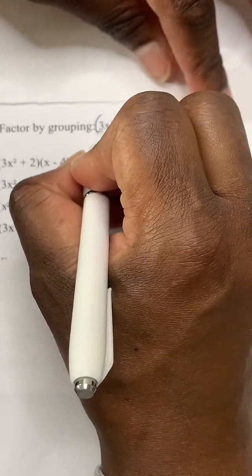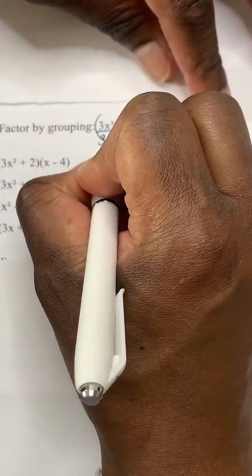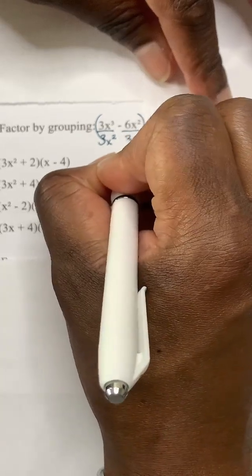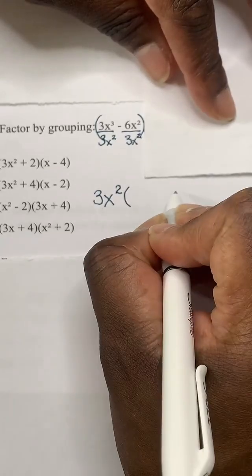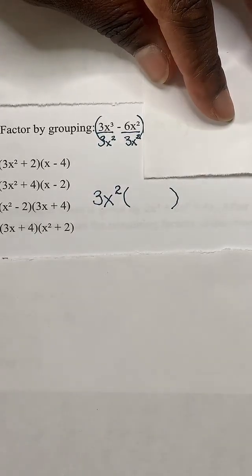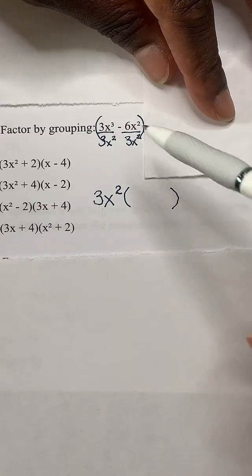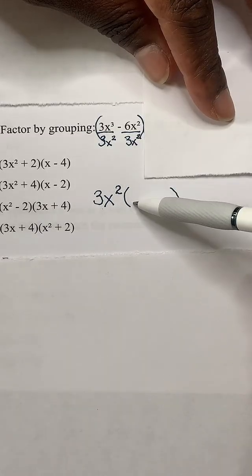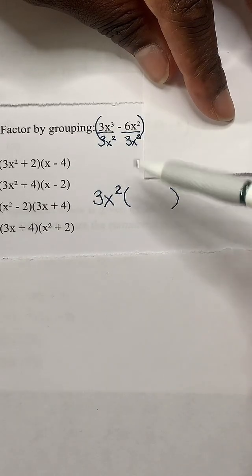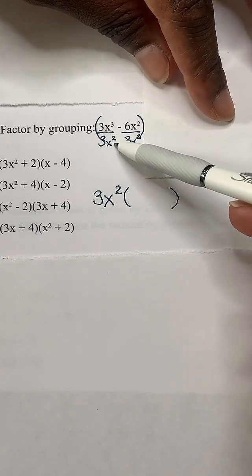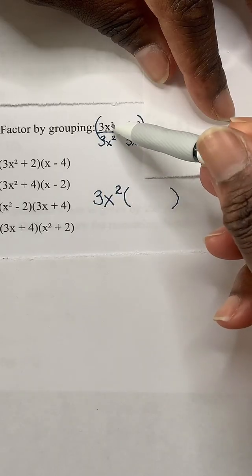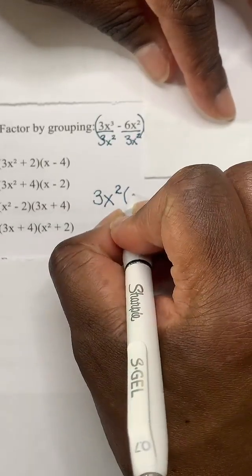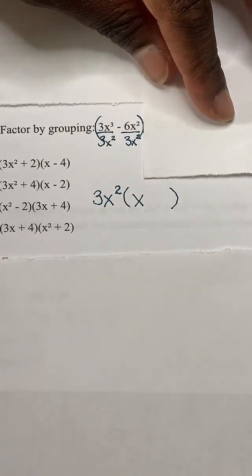So now I'm going to take that GCF and I'm going to divide it with the original so I can figure out what's going to go inside of its parenthesis. So 3 divided by 3 gives me 1. Don't have to put it down because I'm going to have x cubed and I'm going to have x squared. So when you're dividing, you are subtracting the exponents. So here's an x.